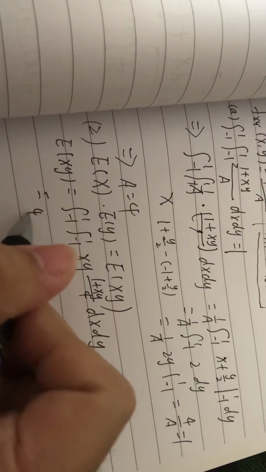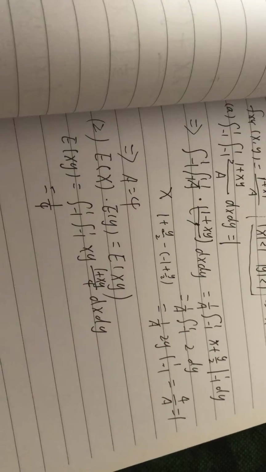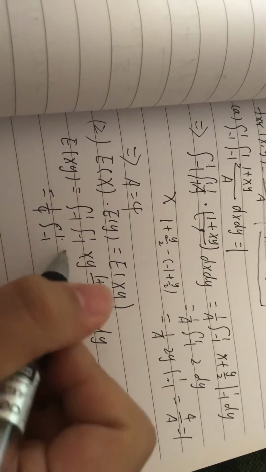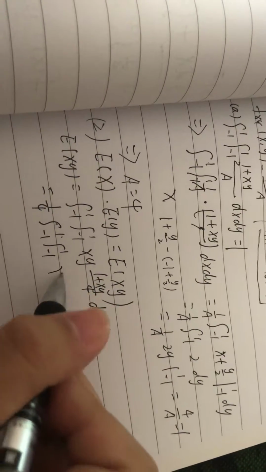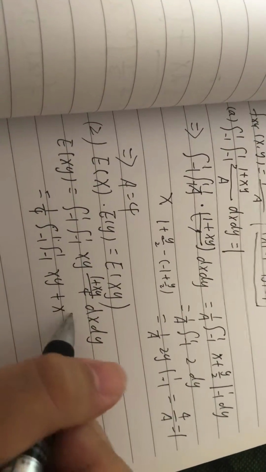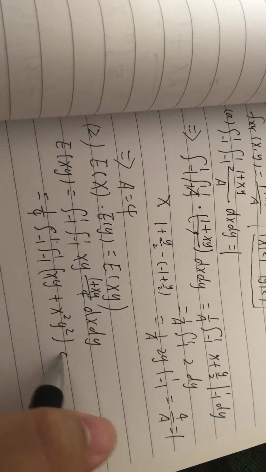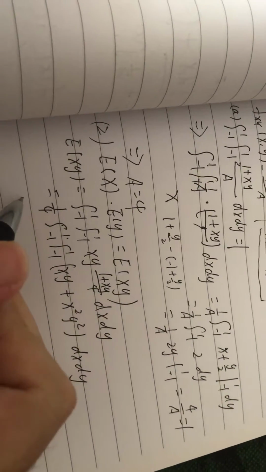We take out 1/4 out of the integral, and we have the double integral from -1 to 1 of (xy + x squared y squared) dx dy. Let's calculate this one.